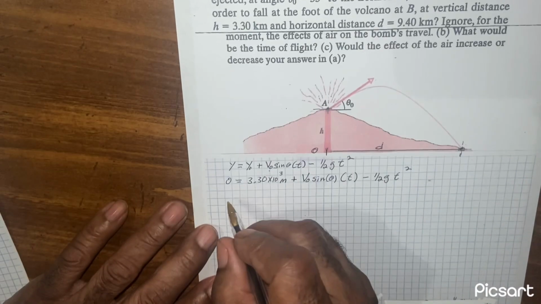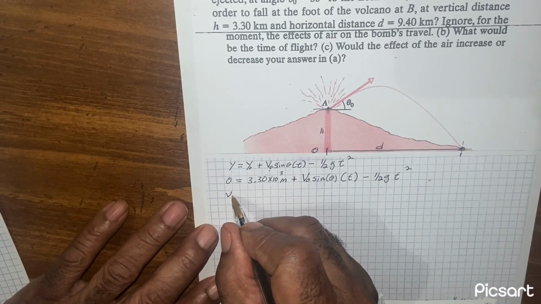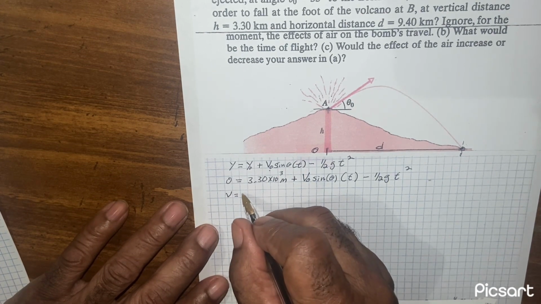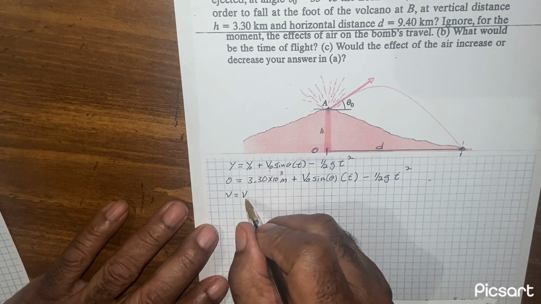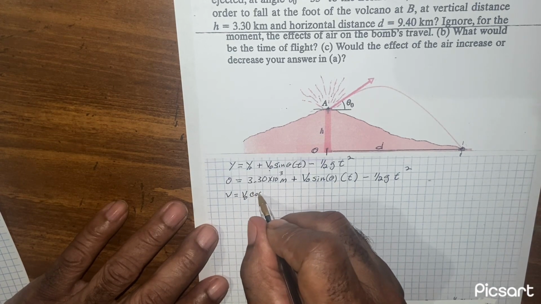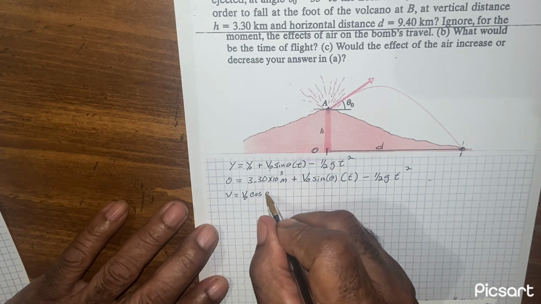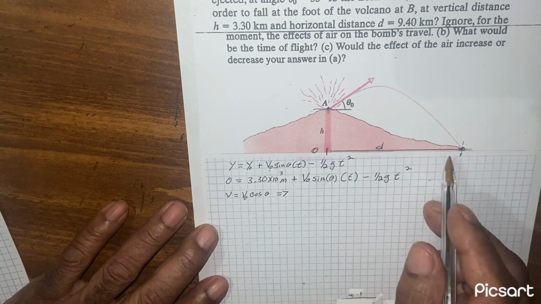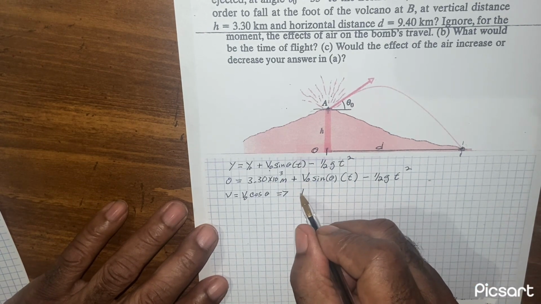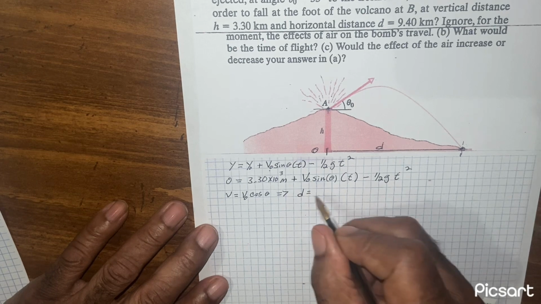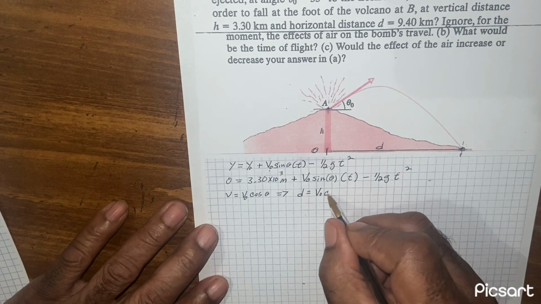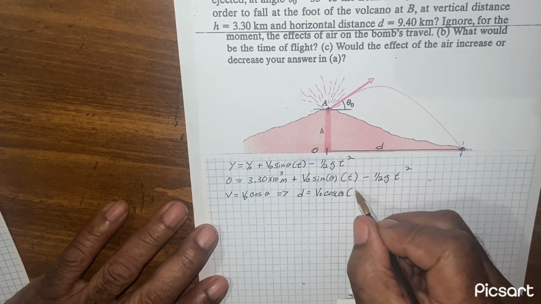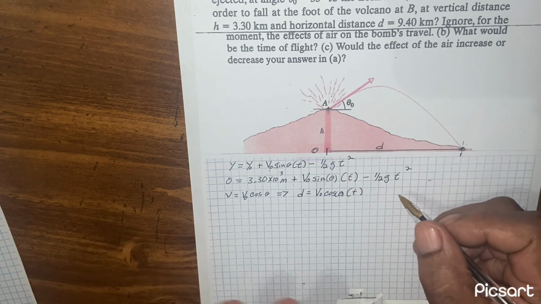So v x is v sub o cosine theta, and since we know what d is, d equals v sub o cosine theta times t. And we'll solve for t.